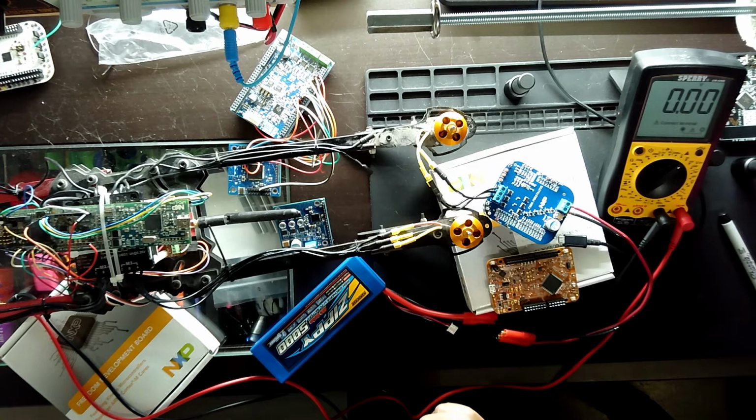Let's see what they have in here. Three-phase PMSM, BLDC control reference. Let's look at this one. Kinetis SDK. Sign-in required.